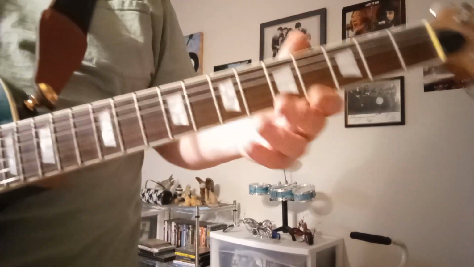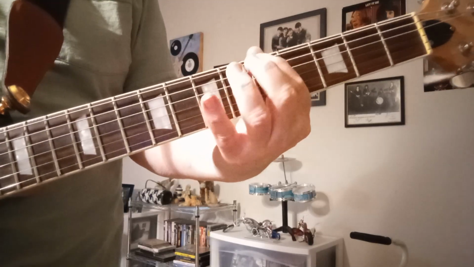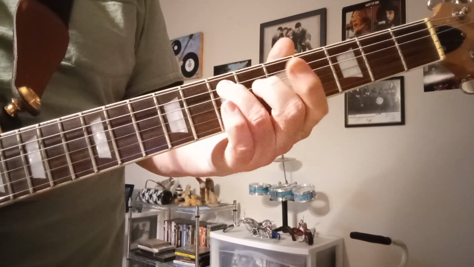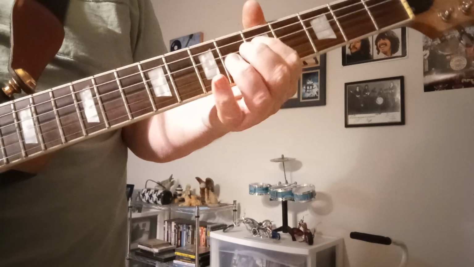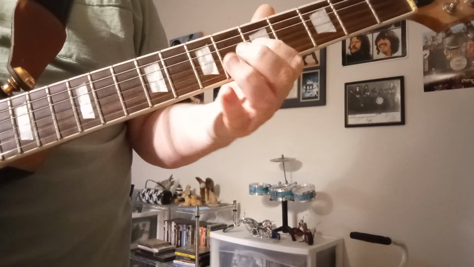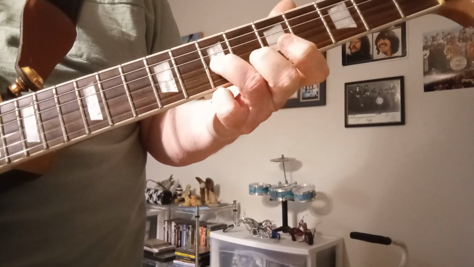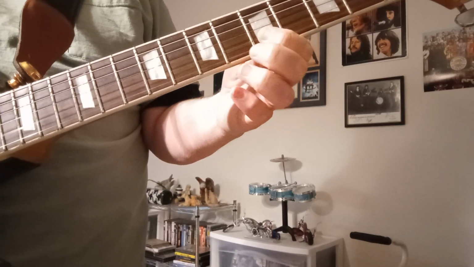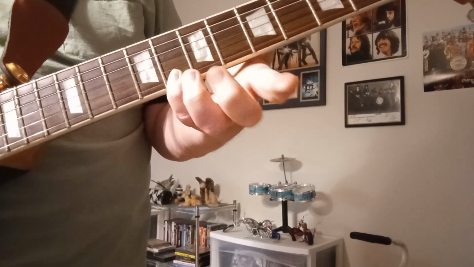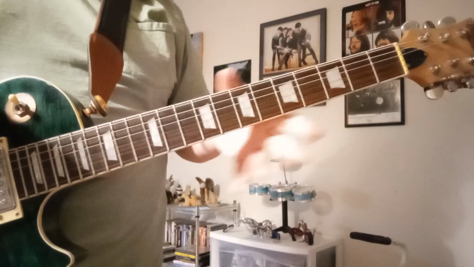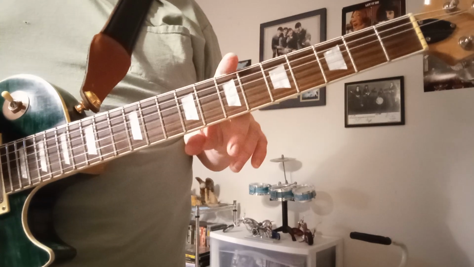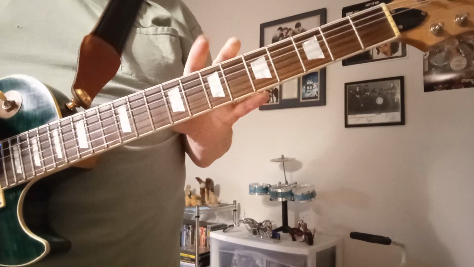The notes that we're playing: low E string, A, B, C. A string, D, E, F. D string, G, A, B. G string, we're playing C, D. B string, E, F, G. High E, A, B, C. Now, that is the minor scale Form 1. Those fret numbers and those notes are exactly the same as they were for C major.